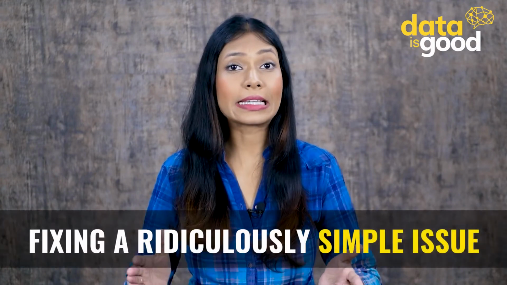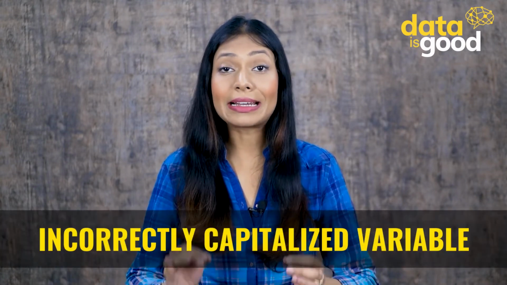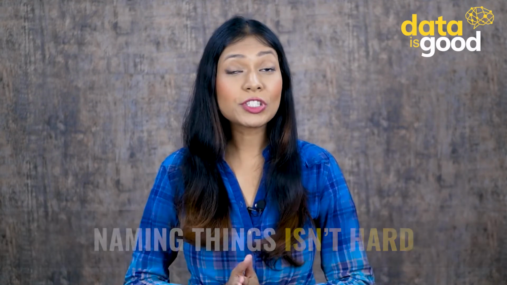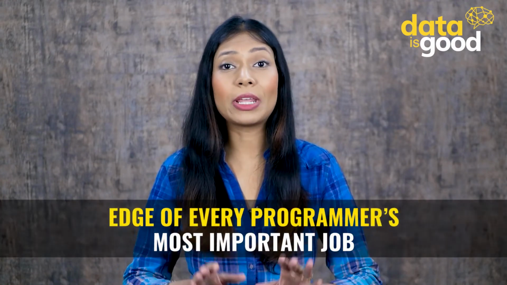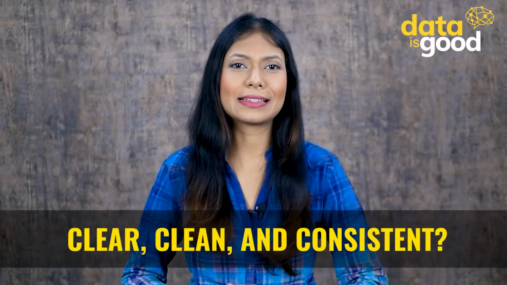Every programmer has invested hours of work fixing a ridiculously simple issue, like a pair of parameters passed in the wrong order or an incorrectly capitalized variable. Naming things is not hard just because a programmer's life is regularly ruined by tiny headaches. It is also because the issue of naming is actually the edge of every programmer's most important job: software design. In other words, how do you write code that is clear, clean, and consistent?